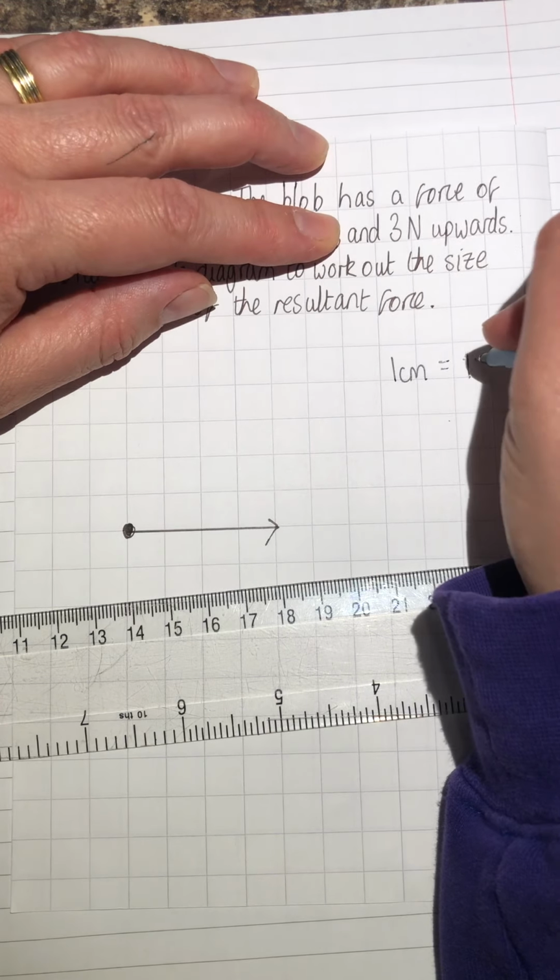Now we were asked to work out the size and direction, so we'll measure the length of that resultant force, and you can see there that it is 5 centimetres. So the resultant force is 5 centimetres, which represents 5 newtons.